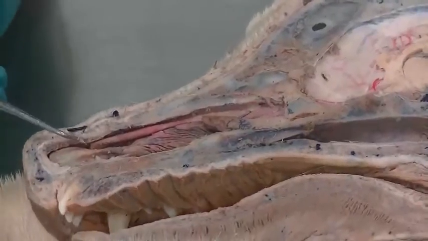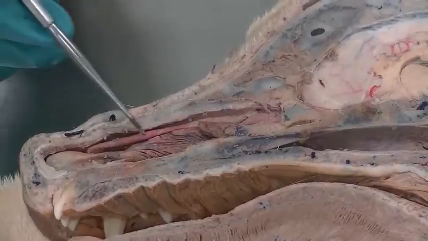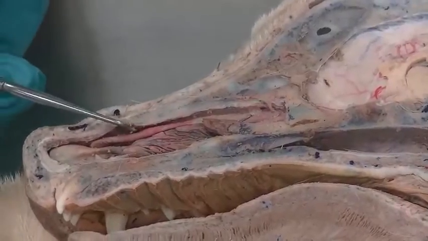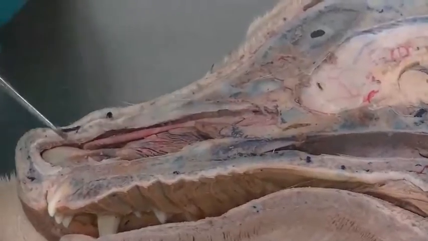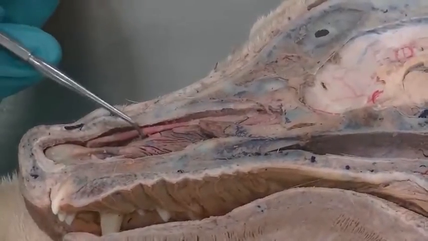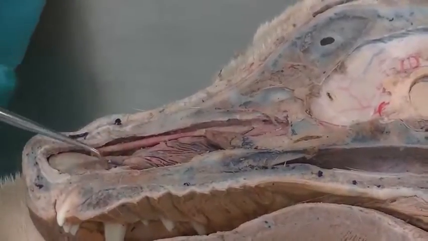Now the passages formed because of the presence of the conchae. The space between the dorsal nasal concha and the roof is the dorsal nasal meatus. The probe is now running through the dorsal nasal meatus. Then we are going through the middle nasal meatus, and then the ventral nasal meatus.